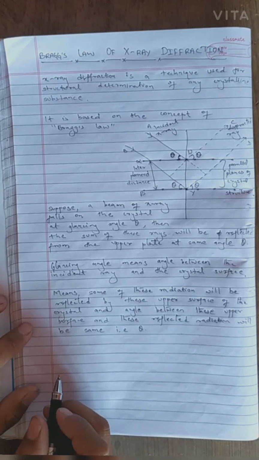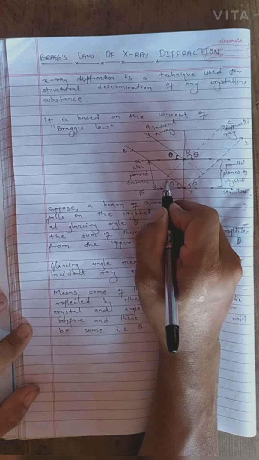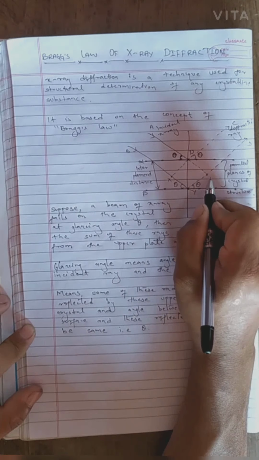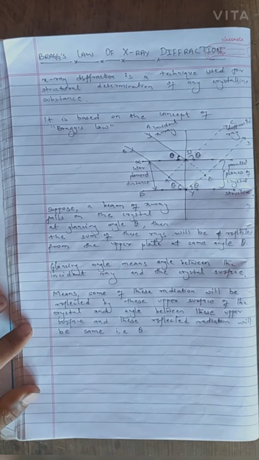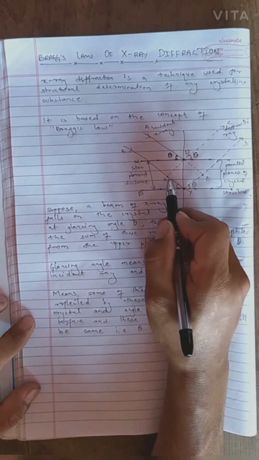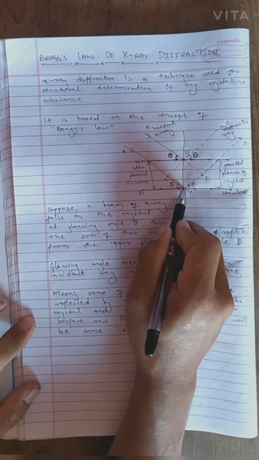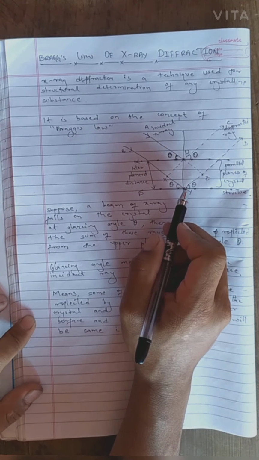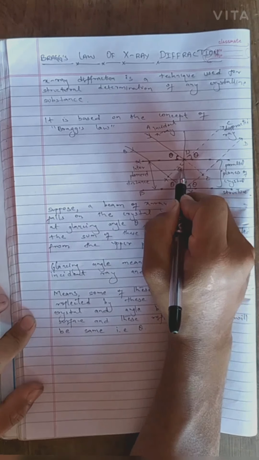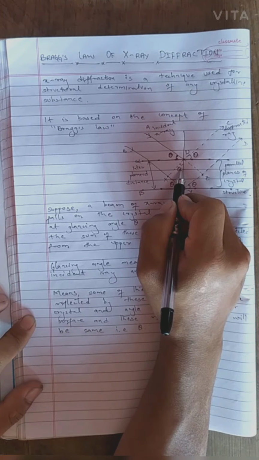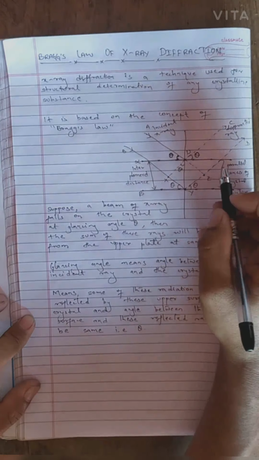This point can be named X, and this point can be named Z. So in this diagrammatic representation, angle XOY will be theta, and angle ZOY will also be theta.